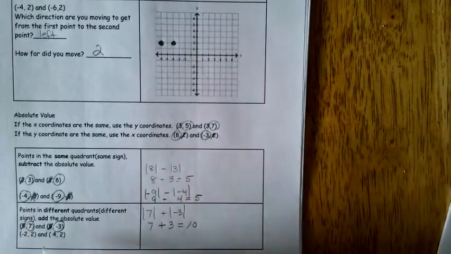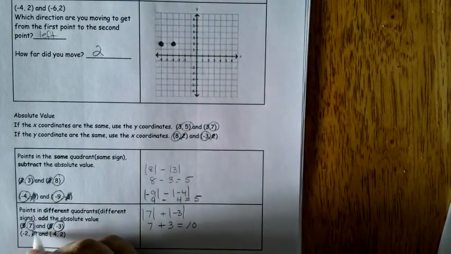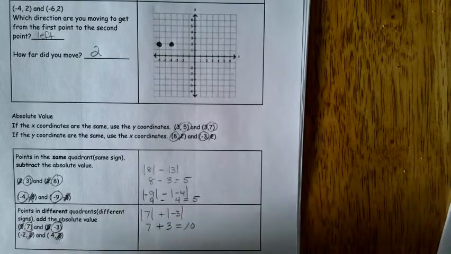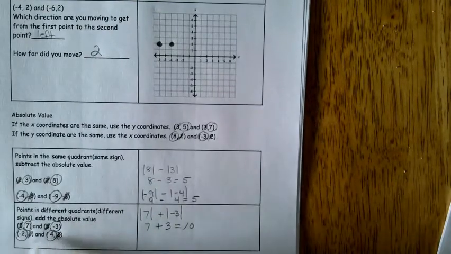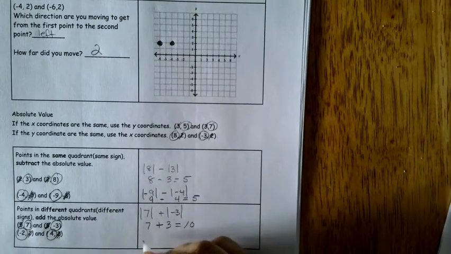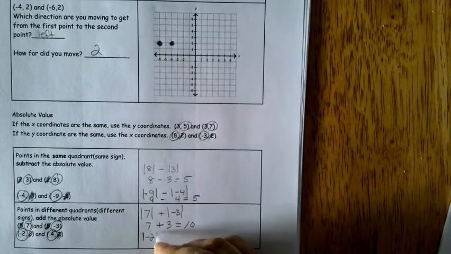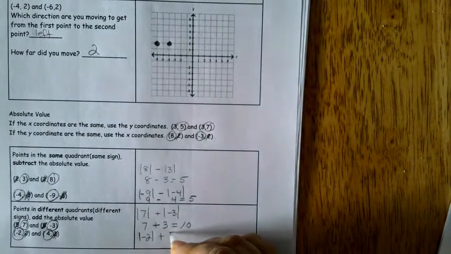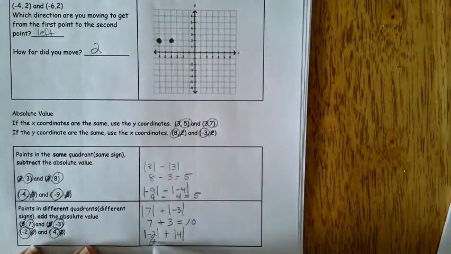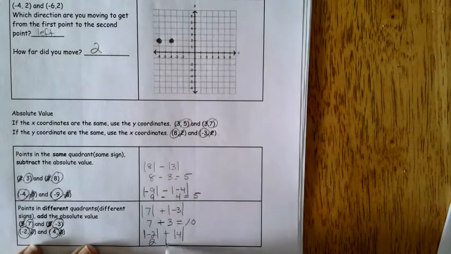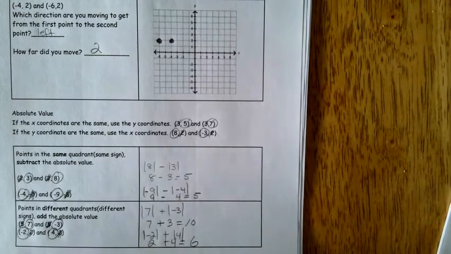Now let's take a look at this one. This time my y's are the same, so now I'm going to focus on my negative 2 and my 4. My signs are different, so I add. So the absolute value of negative 2 plus the absolute value of 4. The absolute value of negative 2 is 2. The absolute value of 4 is 4. And I add them, and those 2 points are 6 apart.